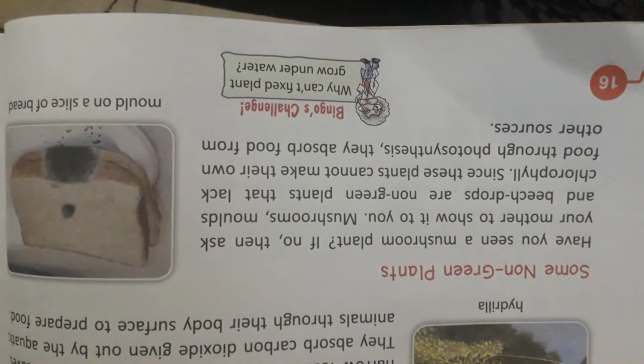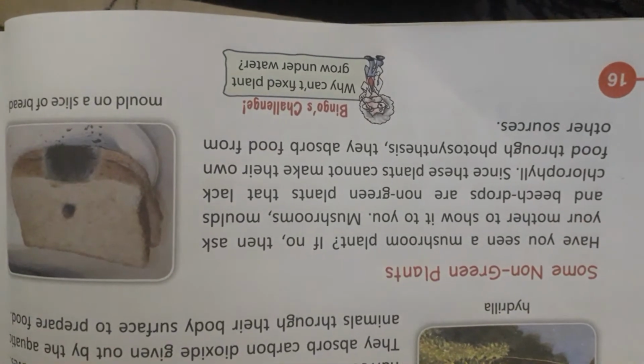As I told you, the plants which are green have chlorophyll and the plants that are not green do not have chlorophyll. Since these plants do not have chlorophyll, they cannot make their own food and cannot perform the process of photosynthesis. They absorb food from other sources.